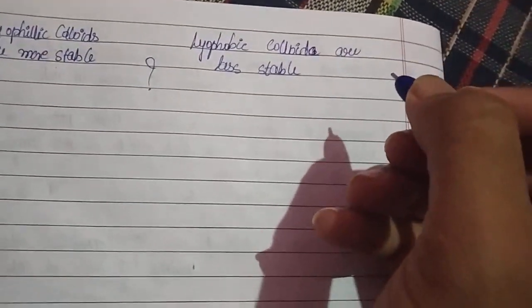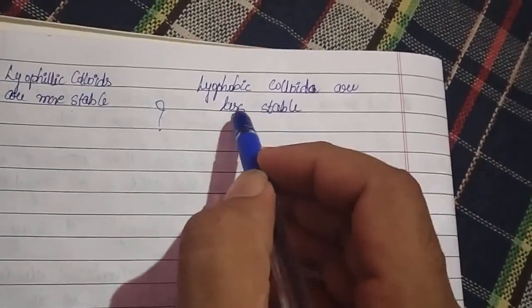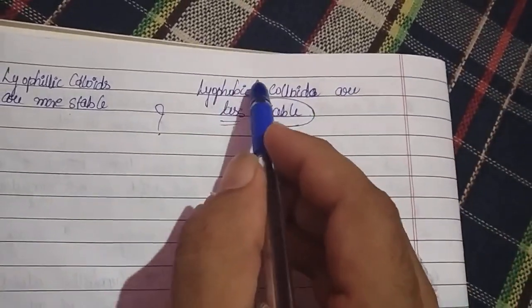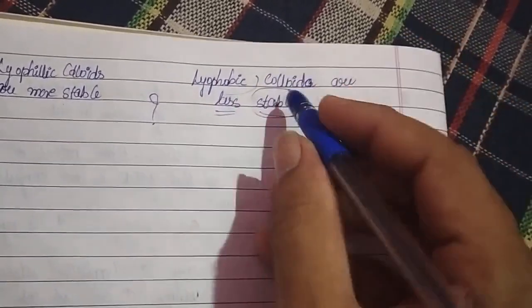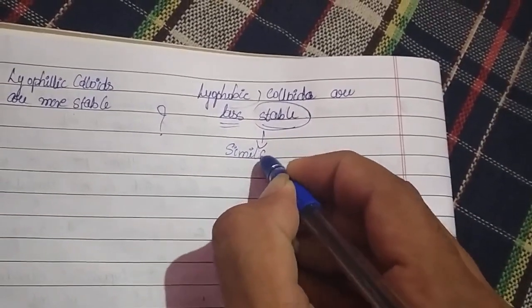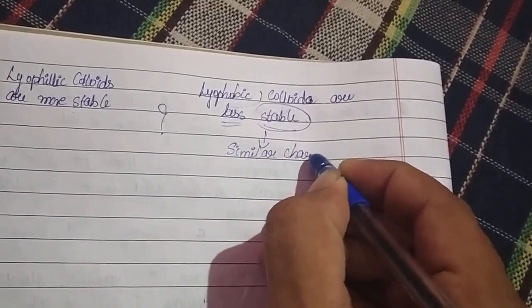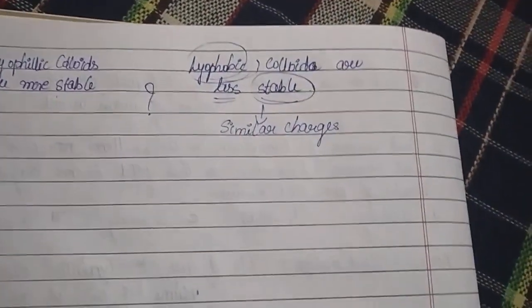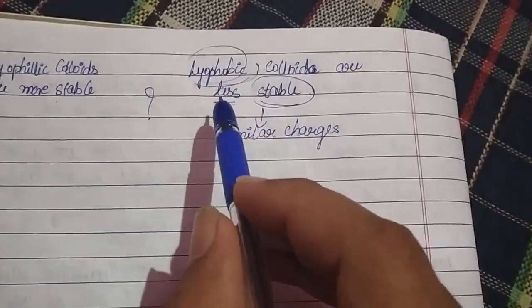Yes, please do remember this. As we have said earlier, whatever stability we are seeing in the lyophobic colloid, though it is less, it is stable. It is mainly because of the similar charges present on those lyophobic colloidal particles. That is the reason it is somewhat stable.